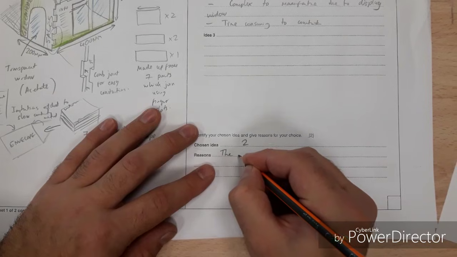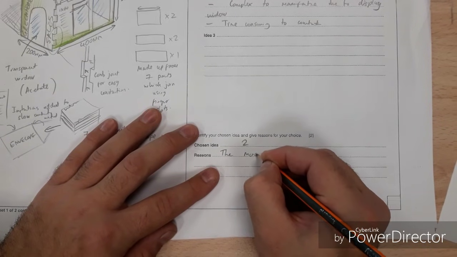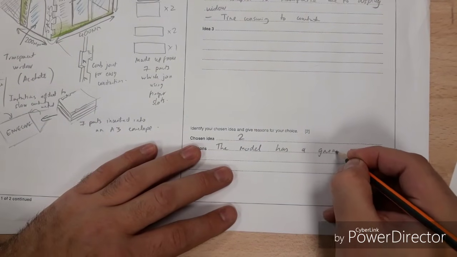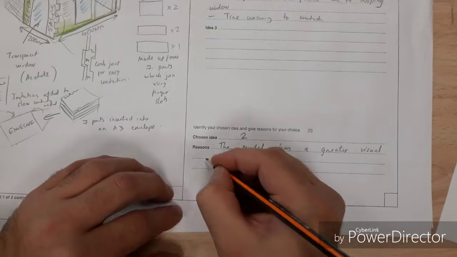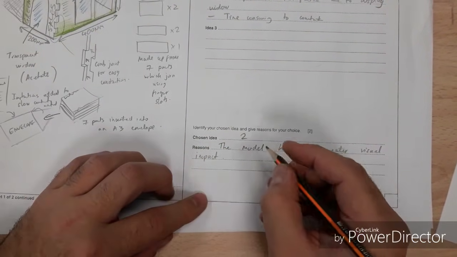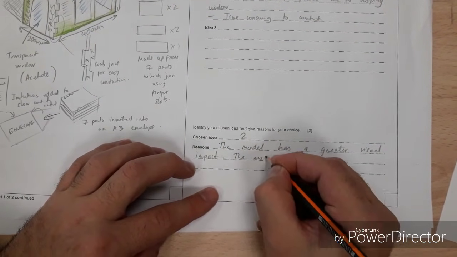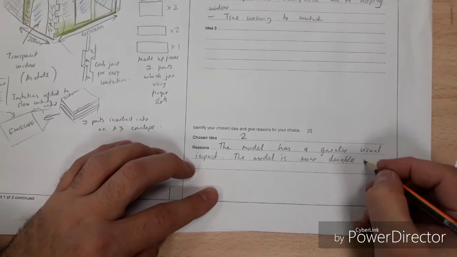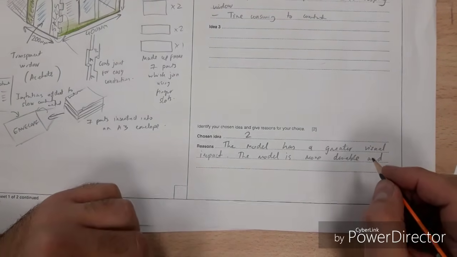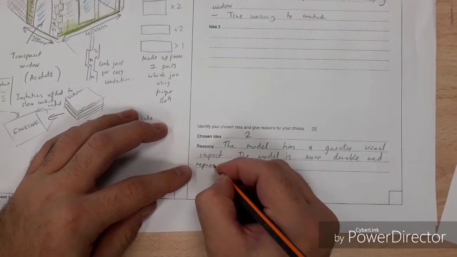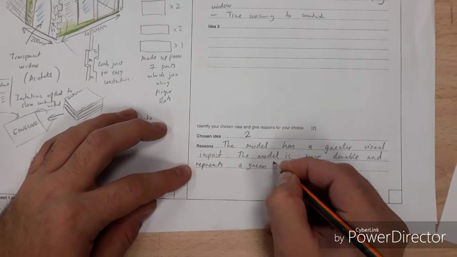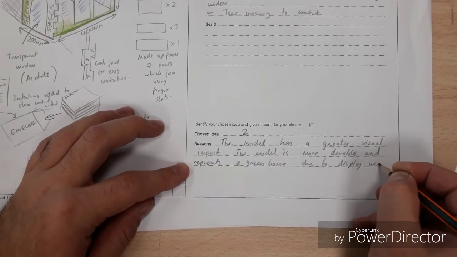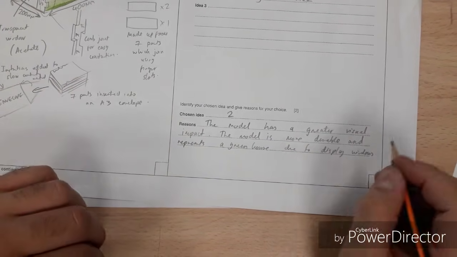the model has a greater visual impact. The model is more durable, and what else could we say here? And represents a greenhouse due to display windows. I think here, as long as you give a good justification, the examiner should be generous enough with their marks.